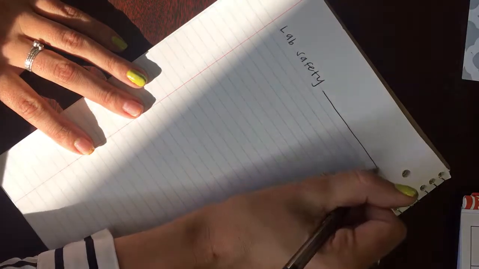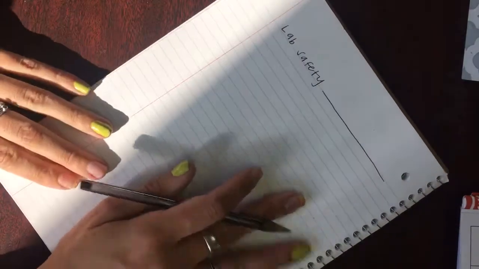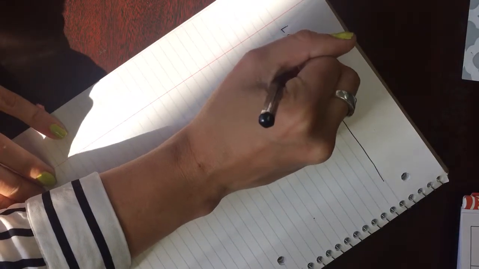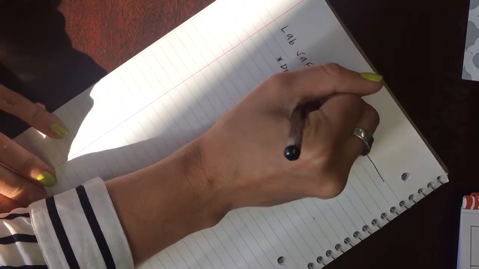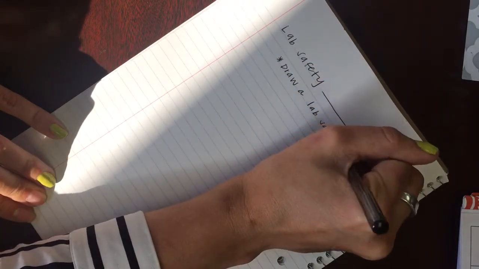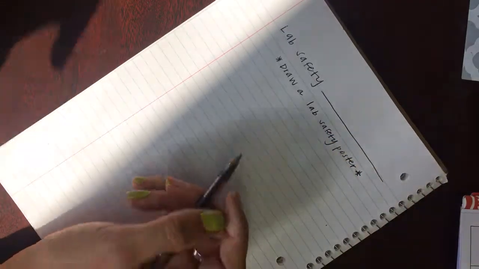You could do a concept map, you could write a summary, you could write a reflection. For mine, what I'm actually going to do, my process page, is I'm going to say draw a lab safety poster. You can use any of the art supplies that we have, but this one does have to be in color. So for me, I'm going to write a lab safety poster.